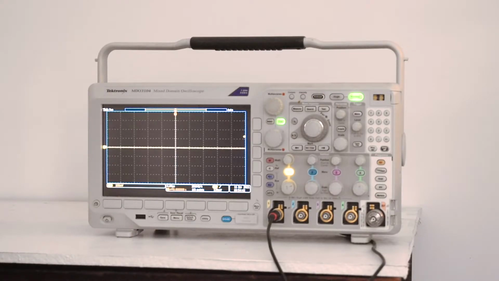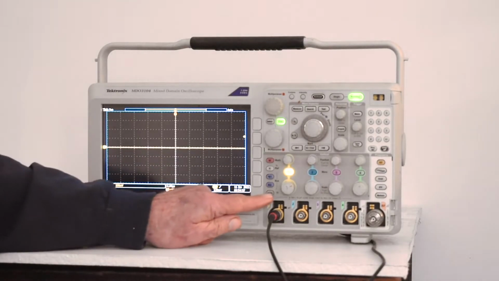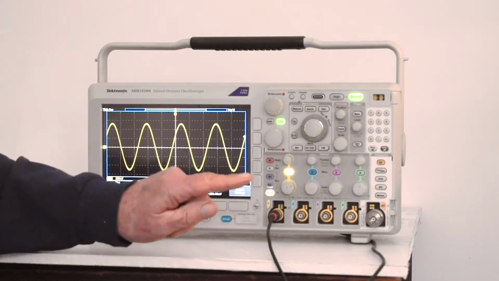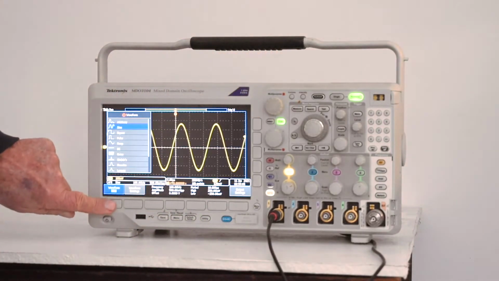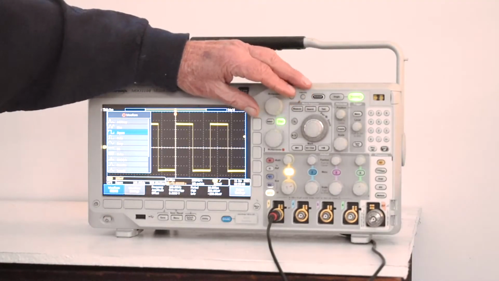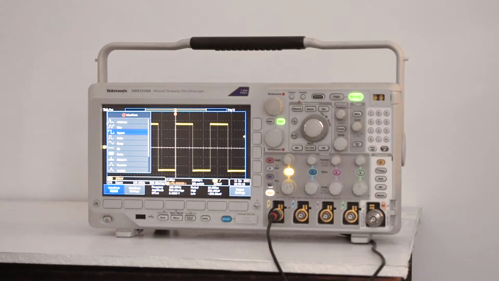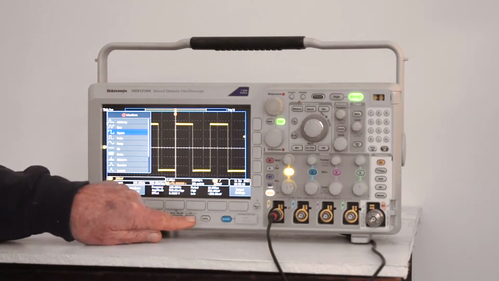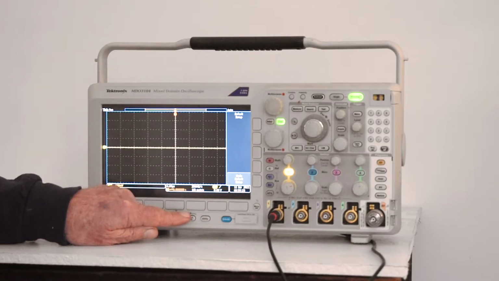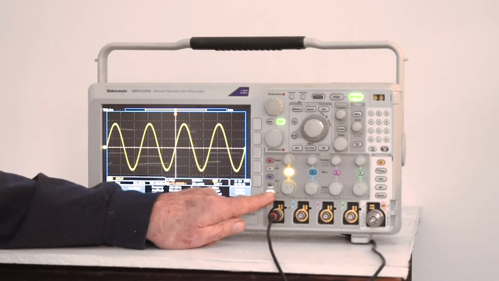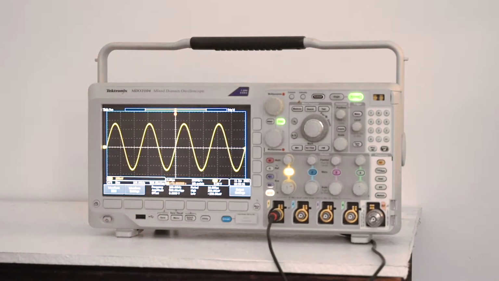For example, if you were displaying a square wave, after cycling the power, the oscilloscope would go to channel 1, the default, but after pressing AFG, the square wave would reappear. Now, when we press default setup, the square wave goes away. When AFG is again pressed, the default sine wave reappears. Accordingly, you could say that the power button does a partial default setup.